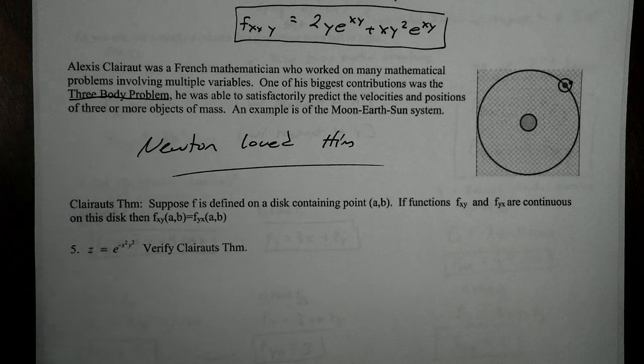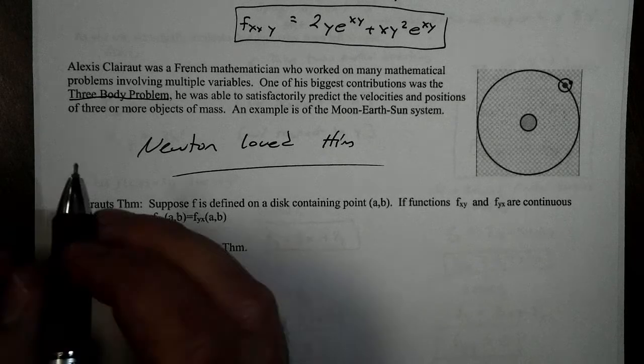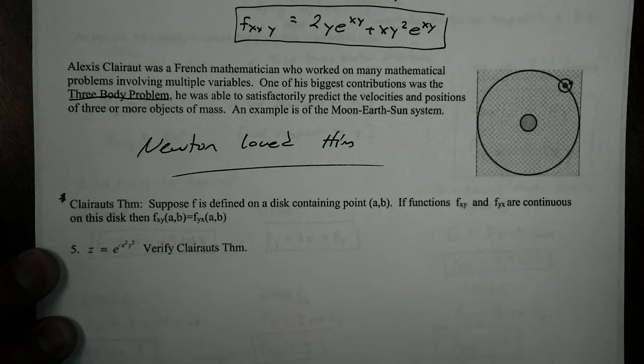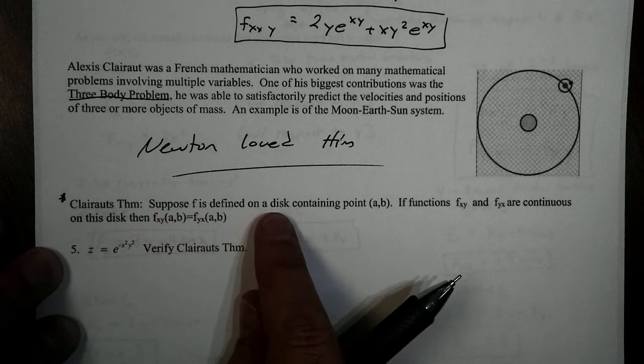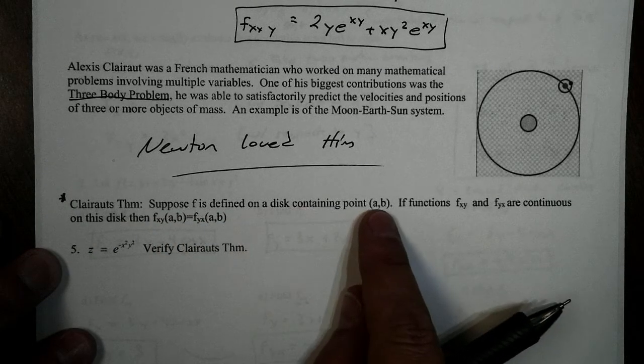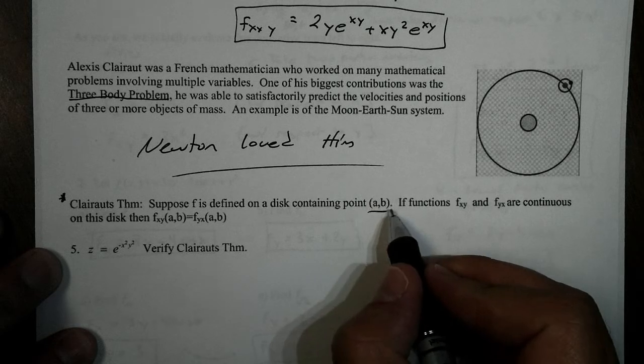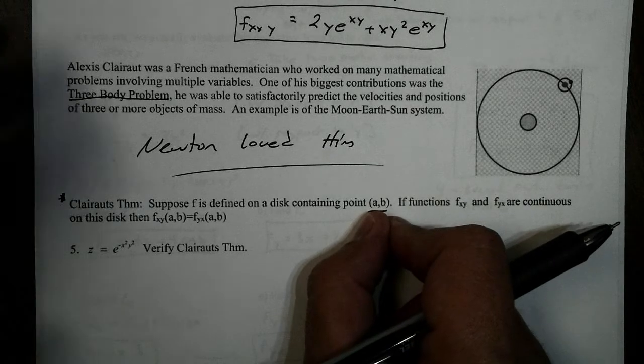All right, so let's talk about what's called Clairaut's theorem. This is really big for us in multivariable. Suppose a function is defined on a disk containing some points. So basically, we're on a function. We have some xy coordinate, basically.